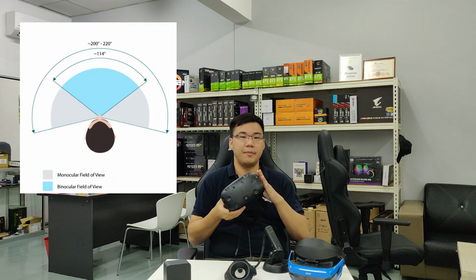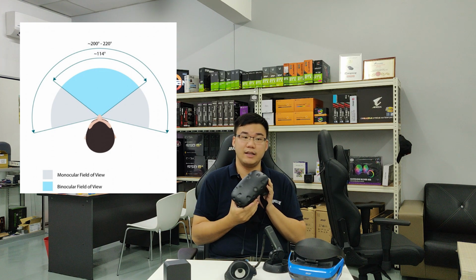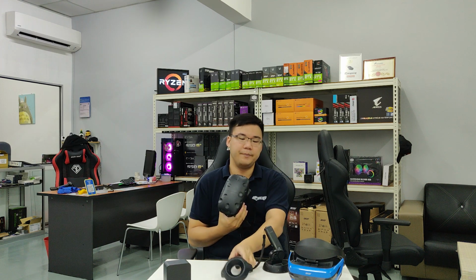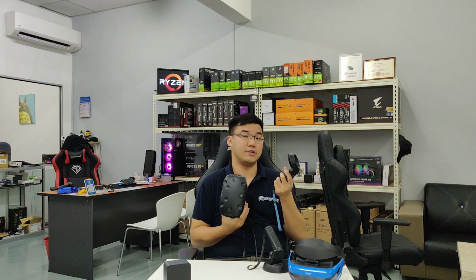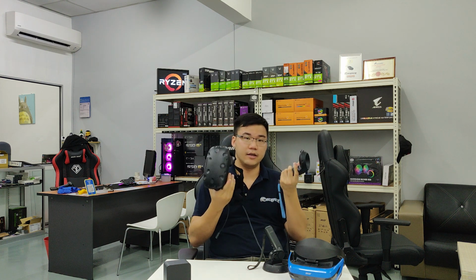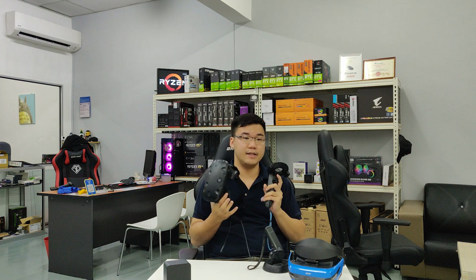And the controllers are very rigid. Okay, it doesn't bend. It is really rigid, and you have a higher feel inside the headset compared to the Acer Windows Mixed Reality headset, and the controllers are rechargeable. So these are the pros for the HTC headset.